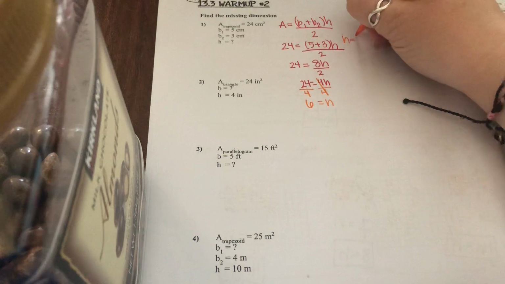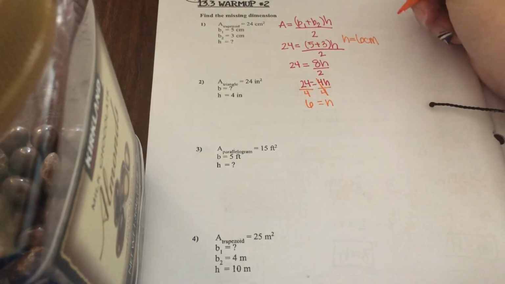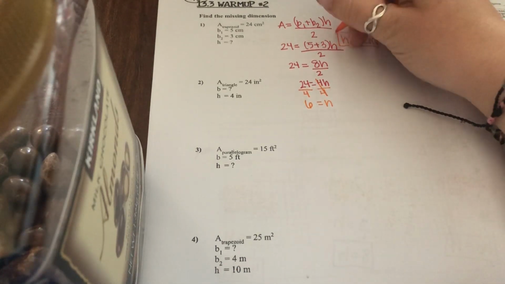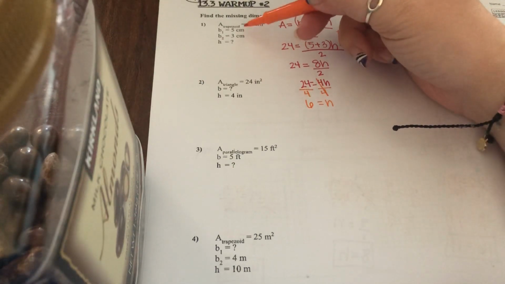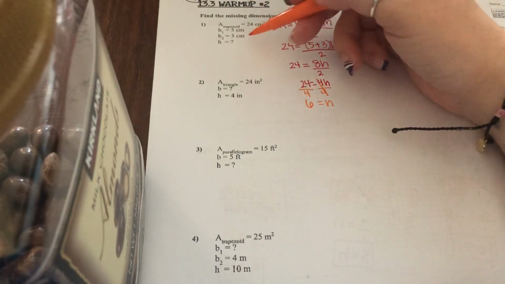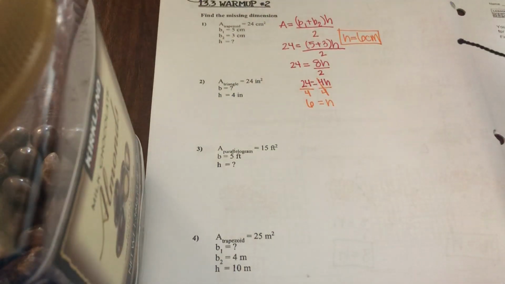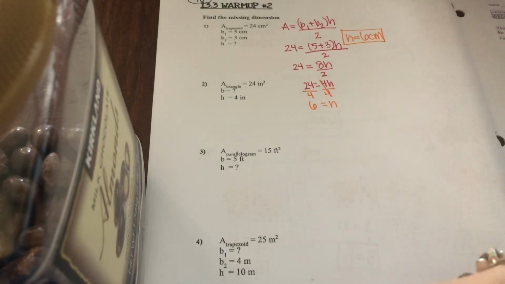But remember, you always want units. It's talking about centimeters. Is it centimeters or centimeters squared? It should just be centimeters. If it's the height, centimeters. Base, either one, base 1 or base 2, centimeters. Perimeter, centimeters. But area is the only one that is centimeters squared. All right, let's go ahead and try example 2.